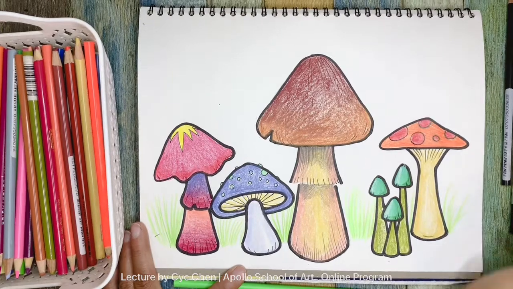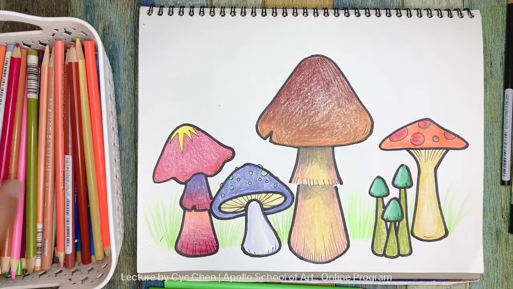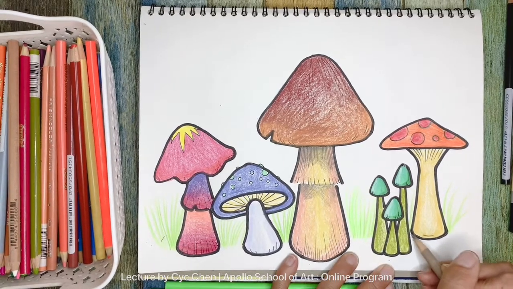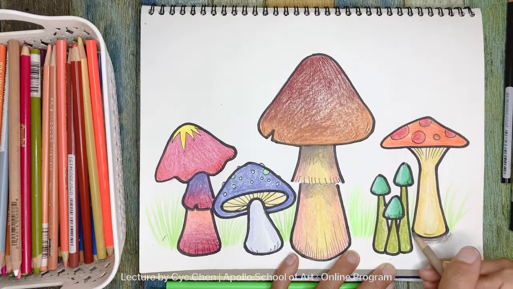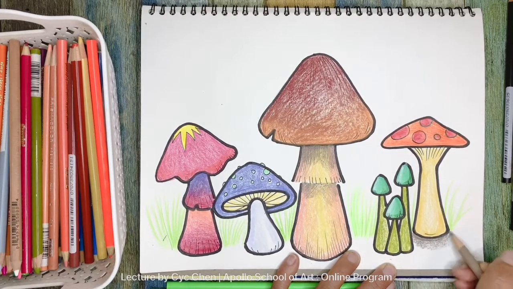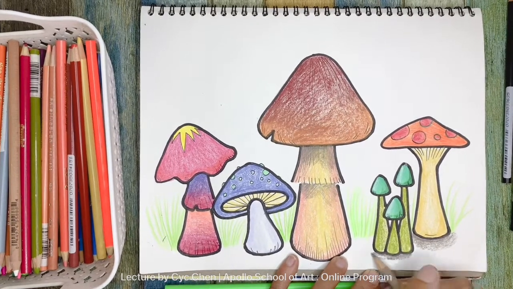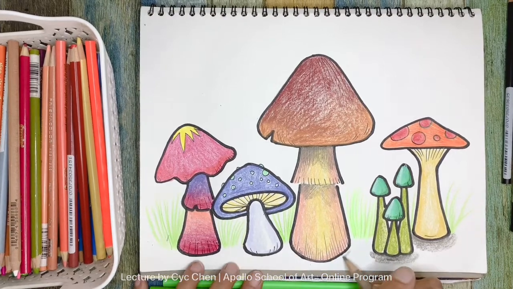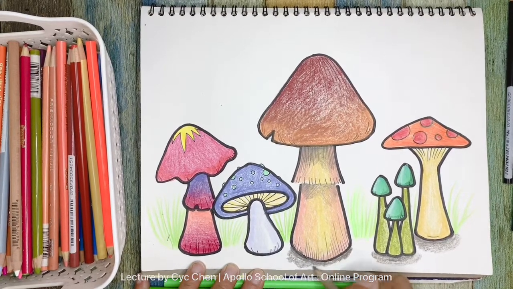Okay, so when you all finish, don't forget to add in the shadow right under. See, we color a little bit gray colors. A little bit, not too much. Okay, a little bit of shadow. Because we have the shadow, right? So we have to add a slight shadow under, so it makes the mushroom look more real.